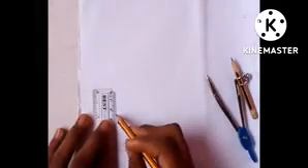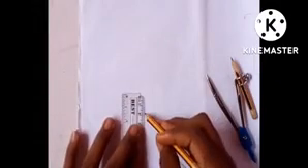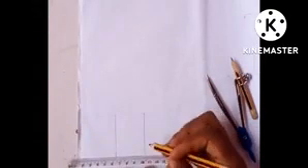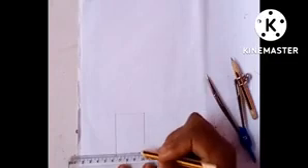Now I'm ticking it in so that it can be more visible for you to see. So I'm ticking in the square. Initially, the reason why I don't tick in is because it is always good practice to make use of construction lines, so that in case you make mistakes, you can easily correct them.